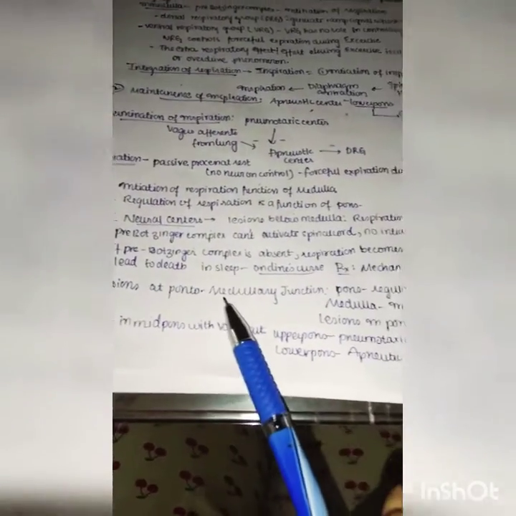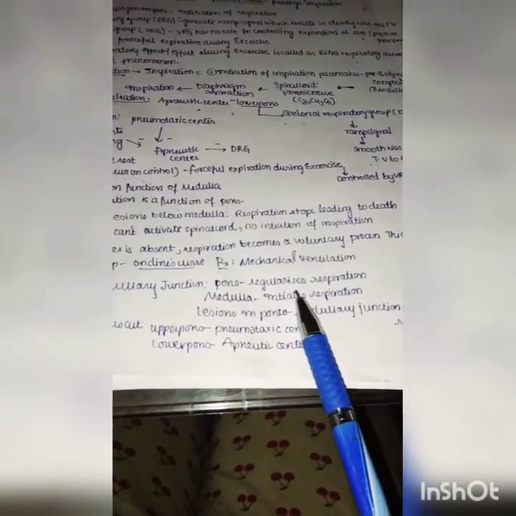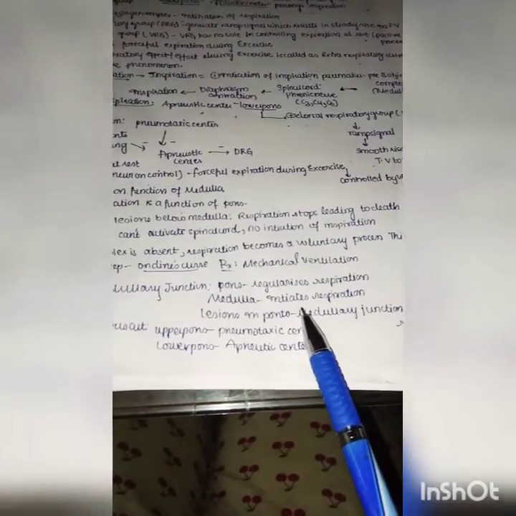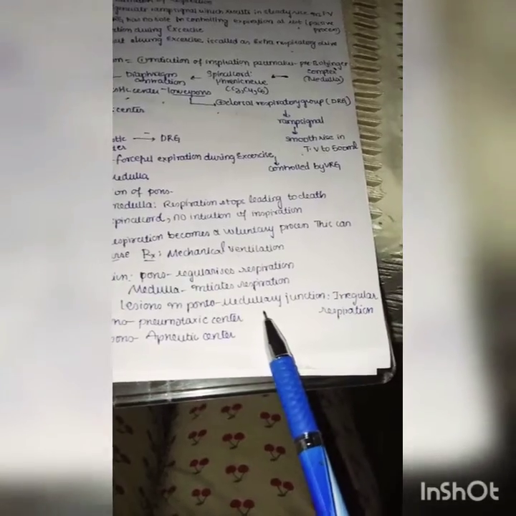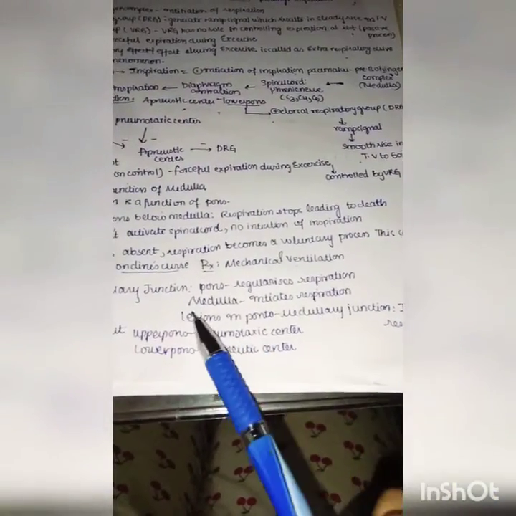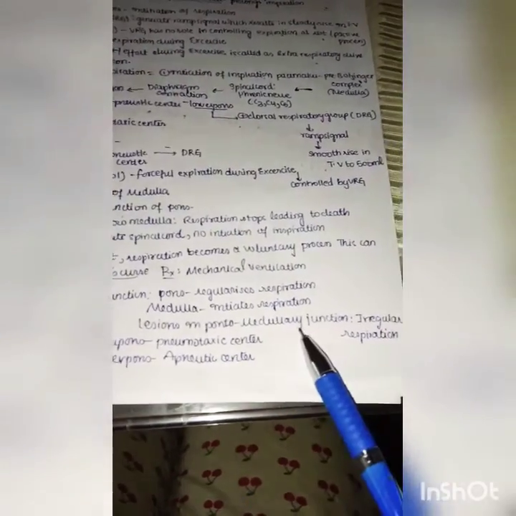If the lesions are at the pontomedullary junction: the pons regularizes respiration, and the medulla initiates respiration. So lesions in the pontomedullary junction lead to irregular respiration, because normally the pons regularizes respiration and the medulla initiates it.